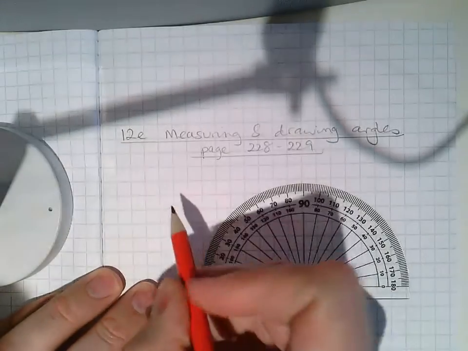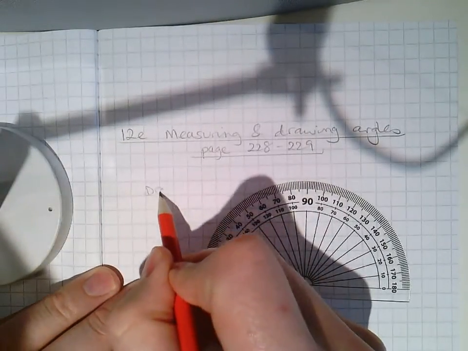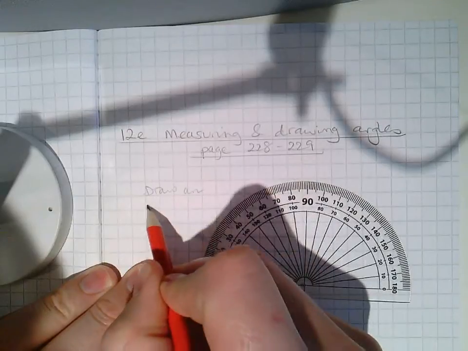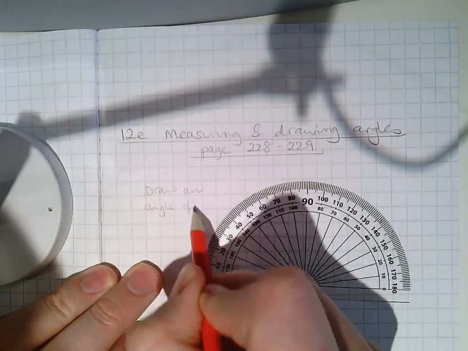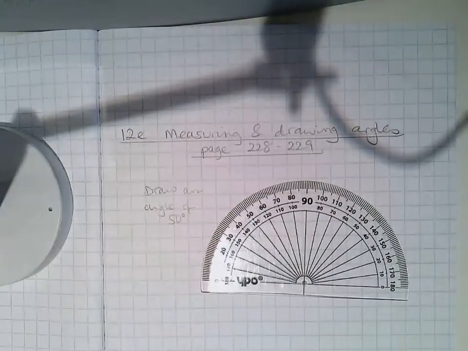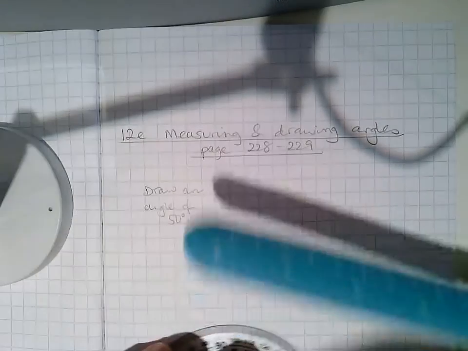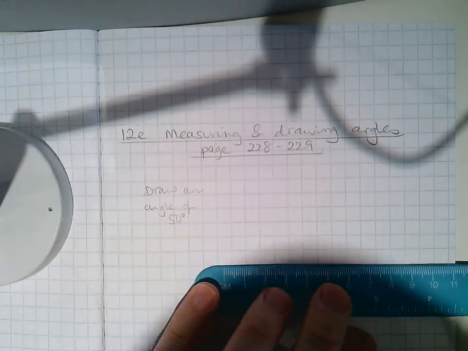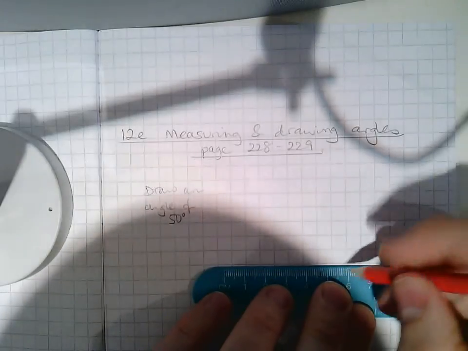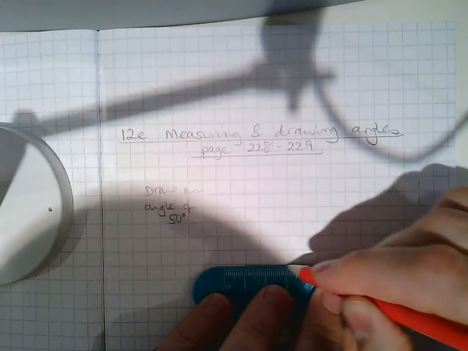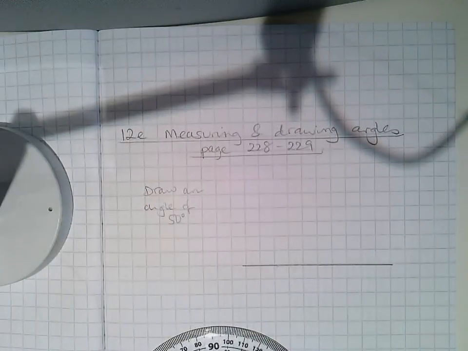So I'm going to draw an angle of 50 degrees. The first thing I'm going to do is set up something to measure from. So I'm just going to draw a line of reasonable length, about 7 centimetres, and I'm going to draw an angle of 50 degrees.